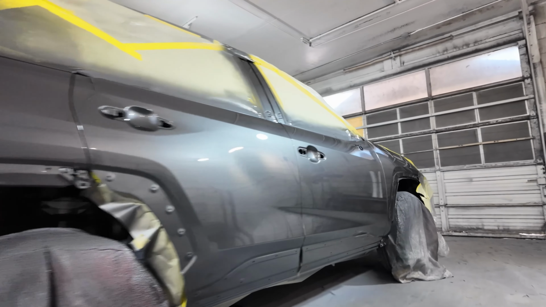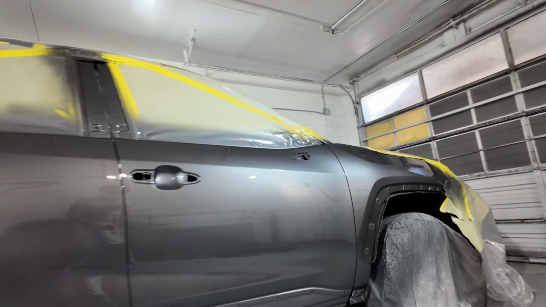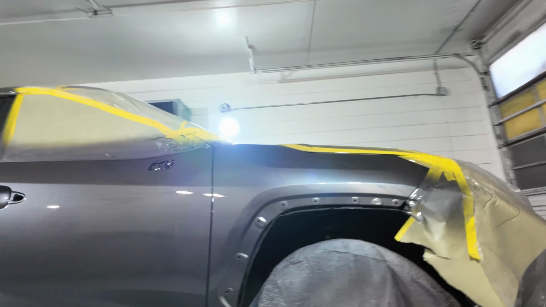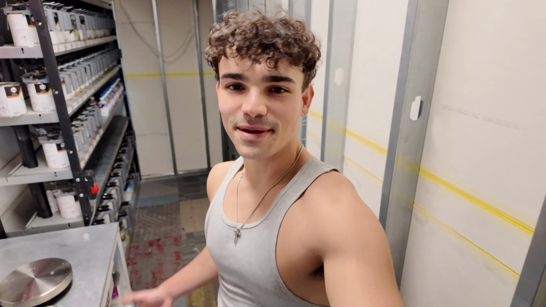All right guys, so now we're in the paint booth. We got a 2025 Toyota RAV4 here. Both doors of the RAV got replaced and the rear suspension. And now we are in the paint mixing room.